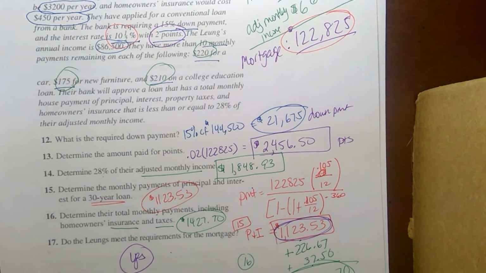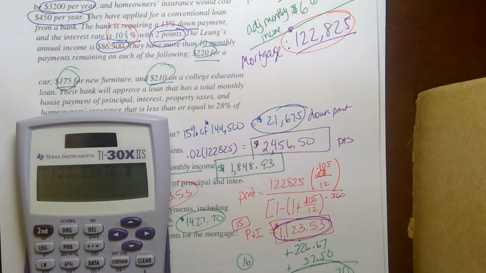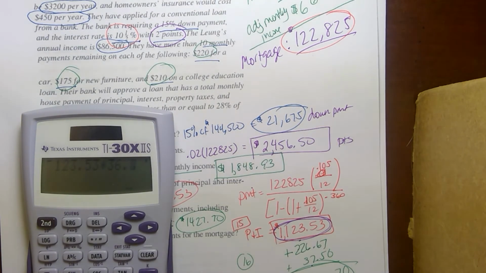So I multiply the payment times 360, so I take that $1,123.53 times 360, and then I add to that the down payment, and I add to that also the cost of the points.